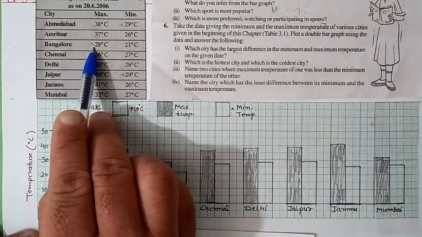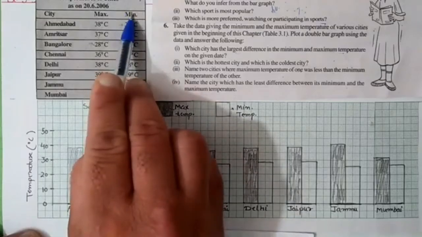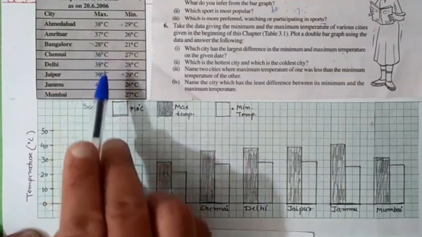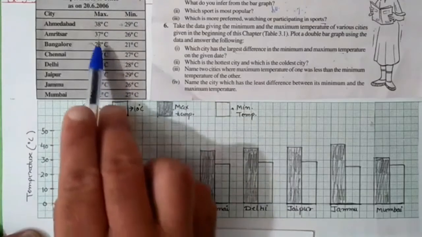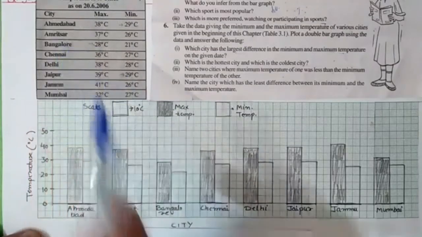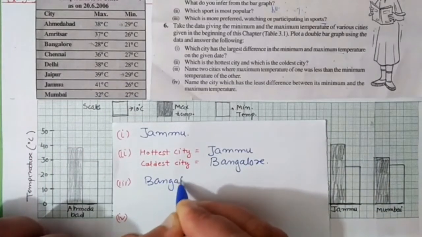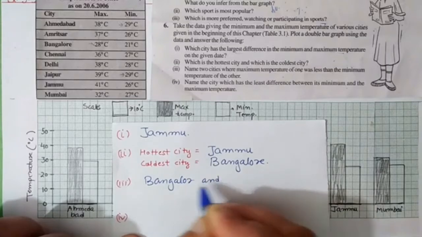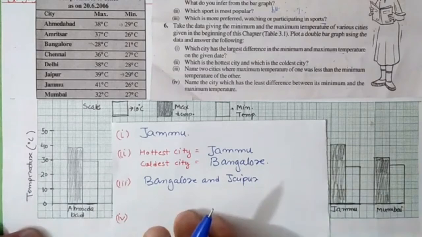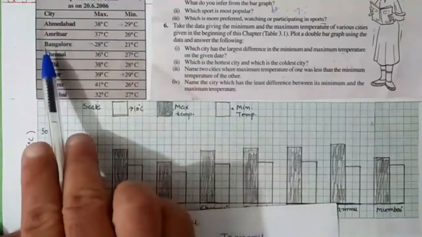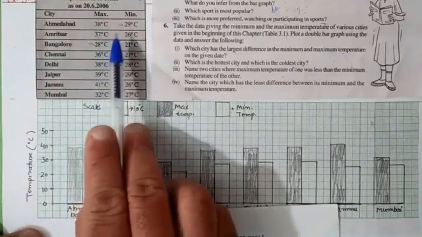Maximum temperature of Bangalore is 28 degrees Celsius and minimum temperature of Jaipur is 29 degrees Celsius. When we compare these two cities, Jaipur is 29 degrees Celsius. Now we can write: Bangalore and Jaipur is the first pair. Next, we have to find the second pair. Bangalore is 28 degrees Celsius, that is the maximum.